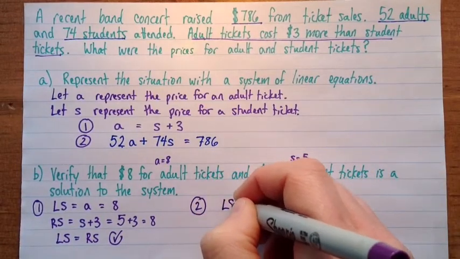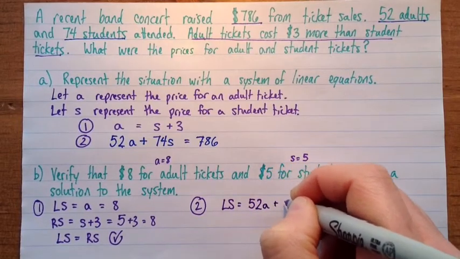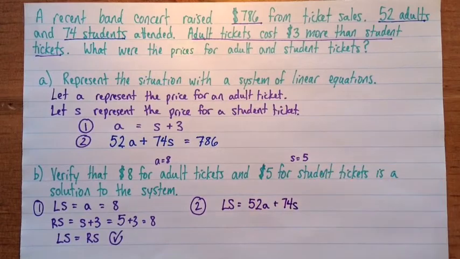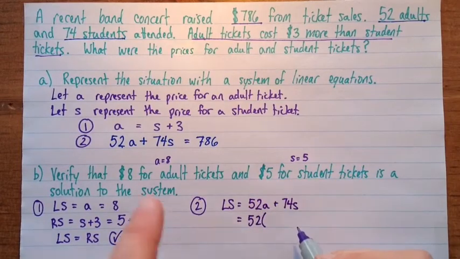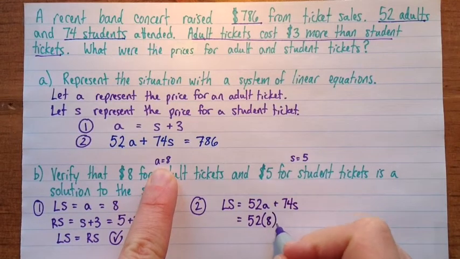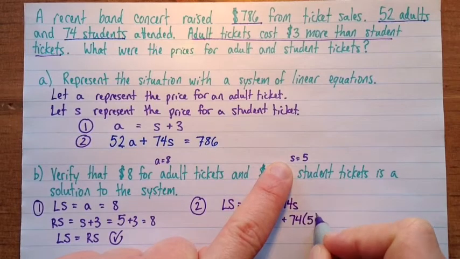So my left side of the equation is equal to 52A plus 74S, and that's equal to 52 times 8 plus 74 times 5.